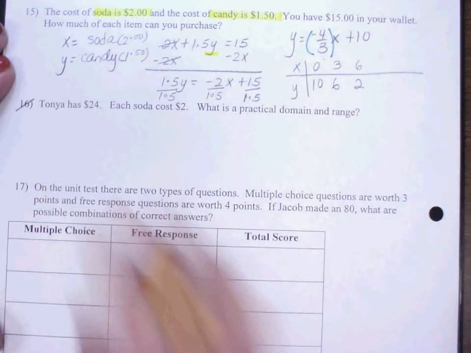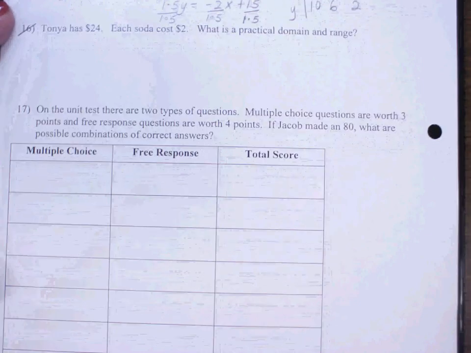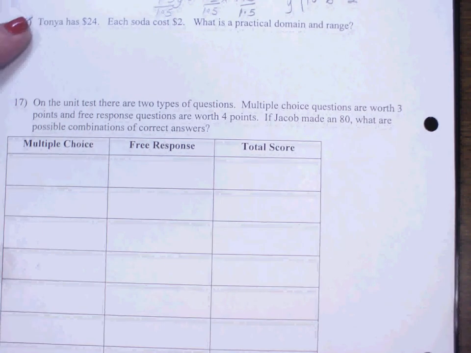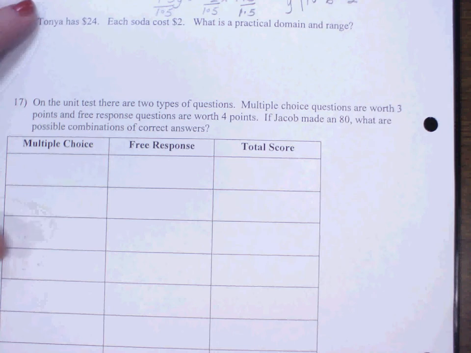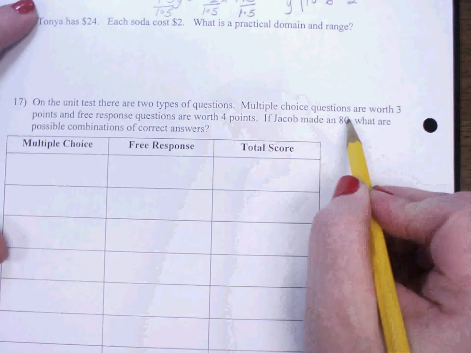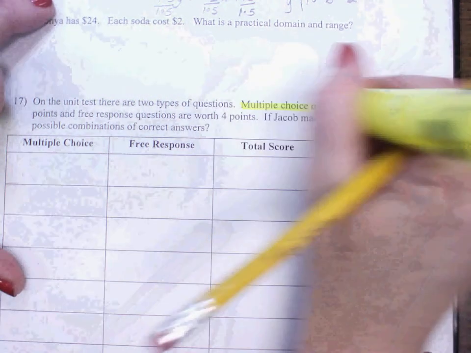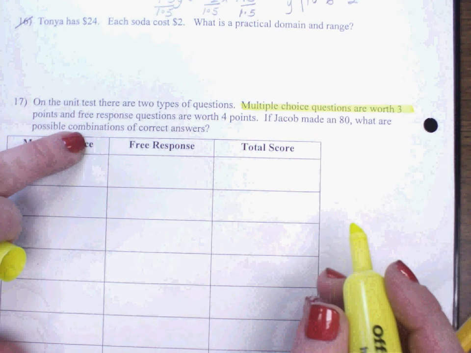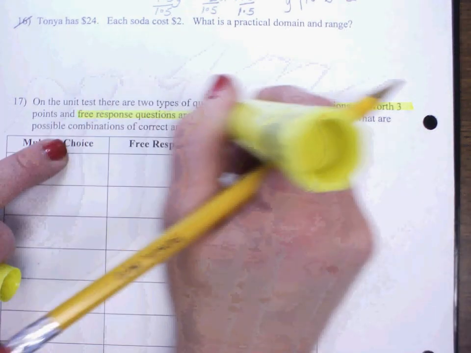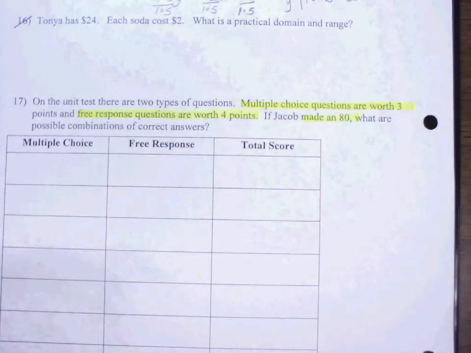Let's skip over 16. Let's go to 17. It's the same as that one, so I don't want to go ahead and do it, so that we can move on to our next activity. All right, on the unit test, there are two types of questions. Multiple choice questions are worth 3 points. And free response questions are worth 4 points. If Jacob made an 80, what are the possible combination of correct answers?